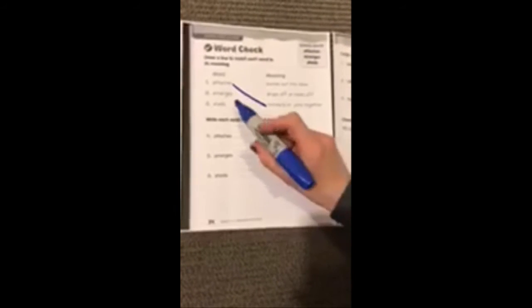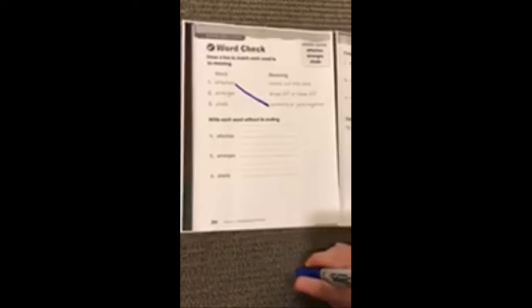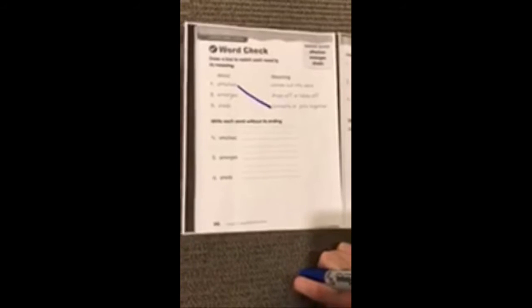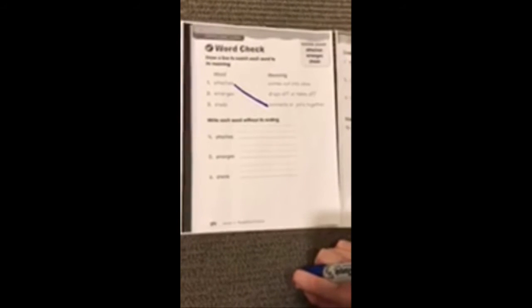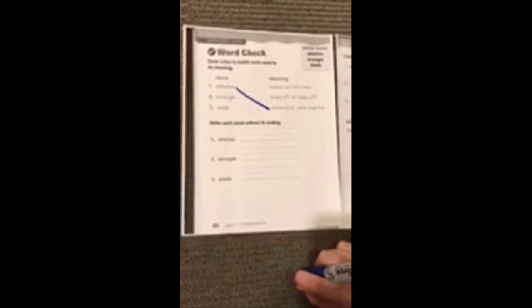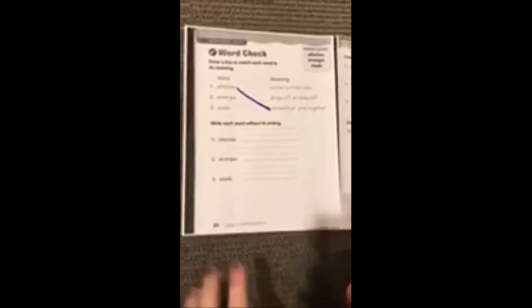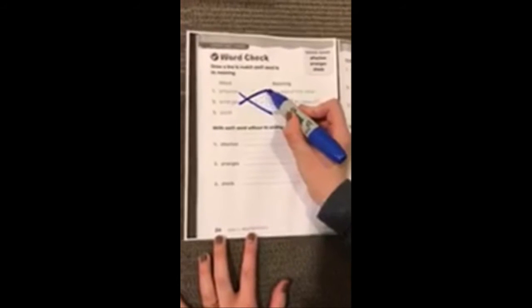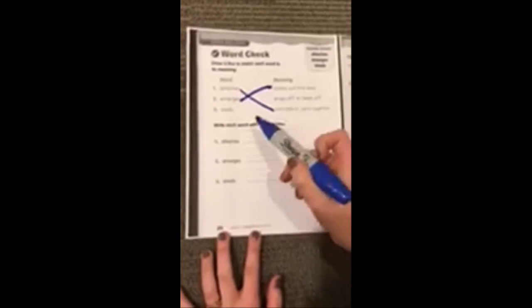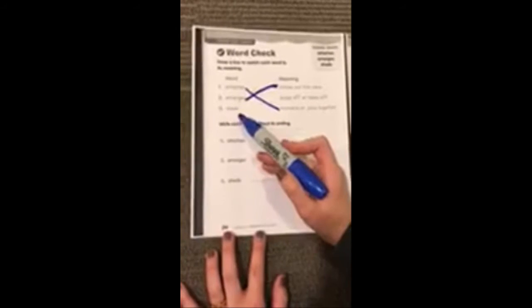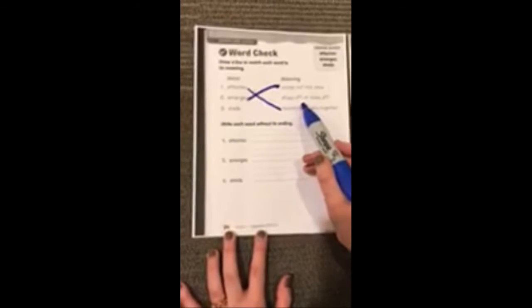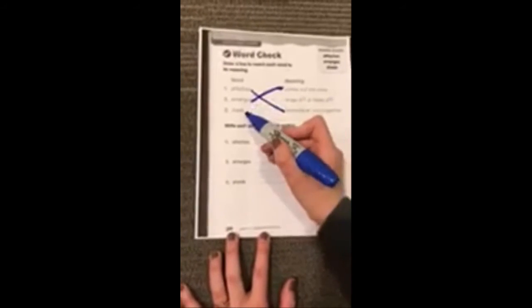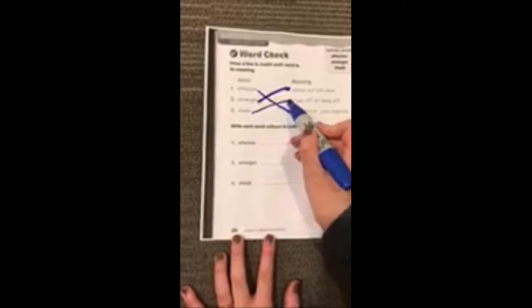Now I'm going to look at the word emerges. Let's see what the other meanings are. Comes out into view, or drops off or takes off. Emerges means comes out into view. So I'm going to draw my line there. And the last one, I'm just going to double check and make sure it makes sense. Sheds, drops off or takes off. Yes, so that makes me think of something shedding. It drops its skin off.